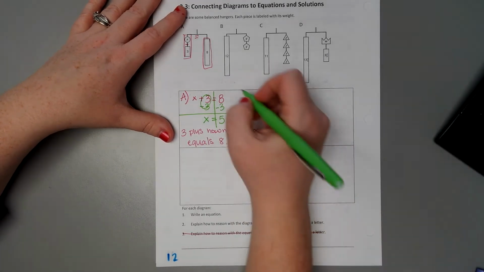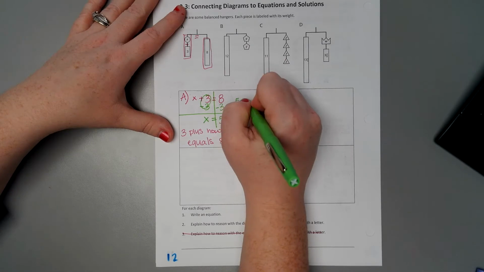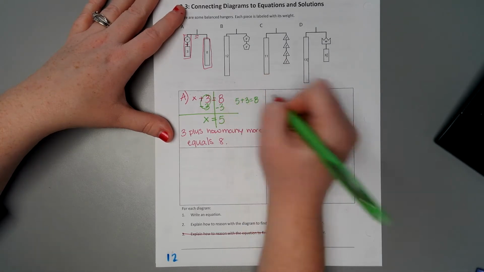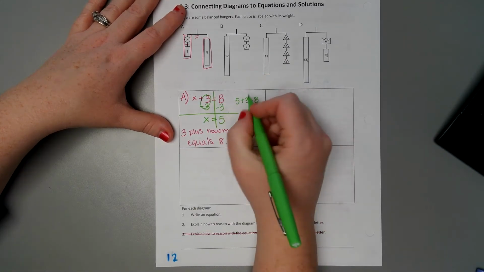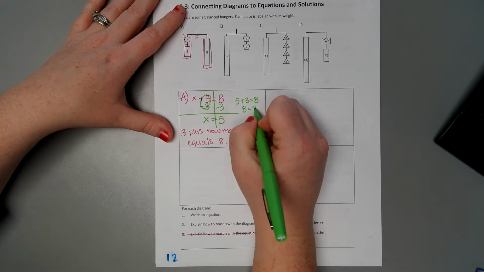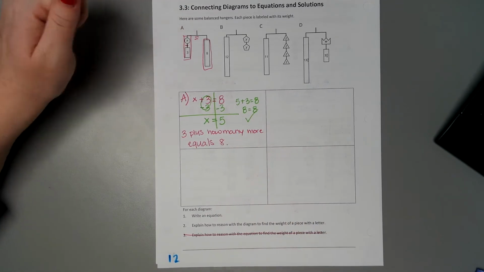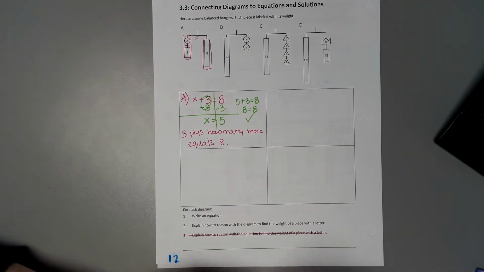And I could double check by plugging it in. 5 plus 3 equals 8. Well, 5, 6, 7, 8. I now have 8 is equal to 8. So that works.